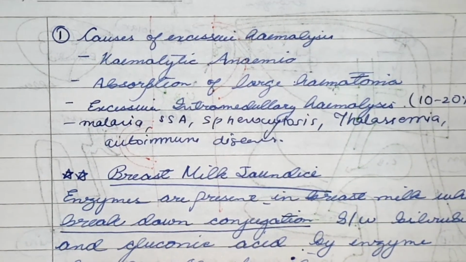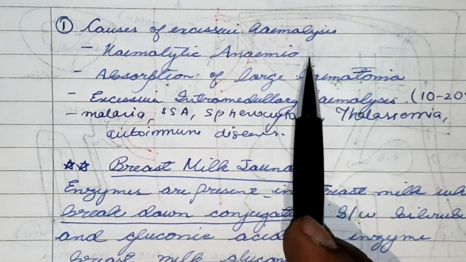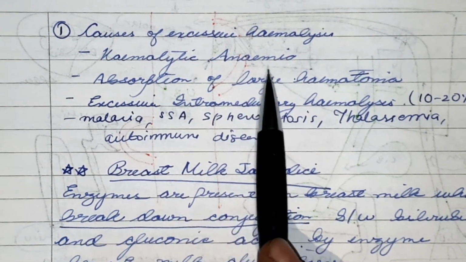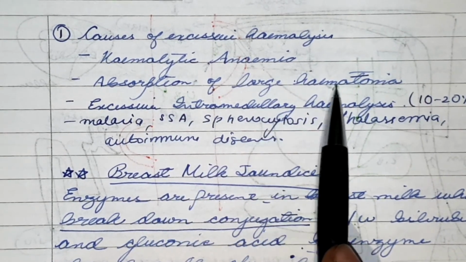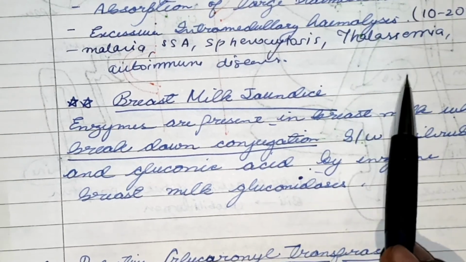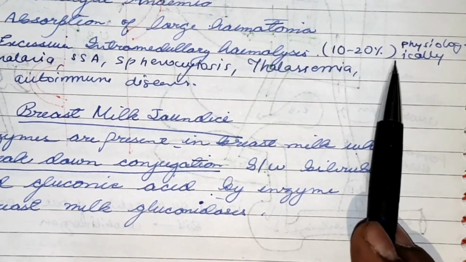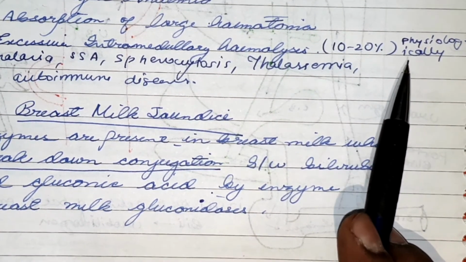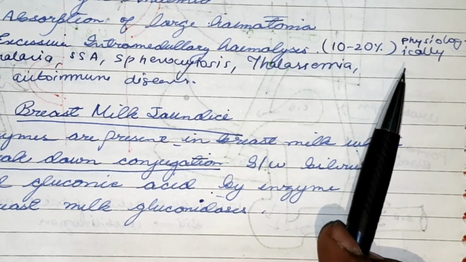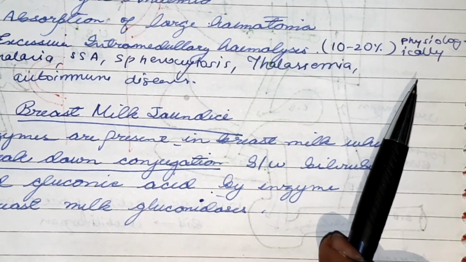Now we are talking about the first point, the causes of excessive hemolysis, which increases the amount of unconjugated bilirubin in blood. This could be because of hemolytic anemia, absorption of a large hematoma, or excessive intramedullary hemolysis, that is more than 10 to 20%. This can be physiological, for example in newborn children, where their fetal hemoglobin is destroyed, because fetal hemoglobin instead of having a beta globin chain has a gamma globin chain.